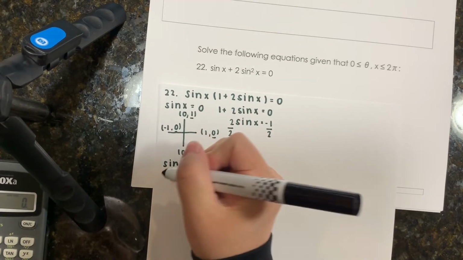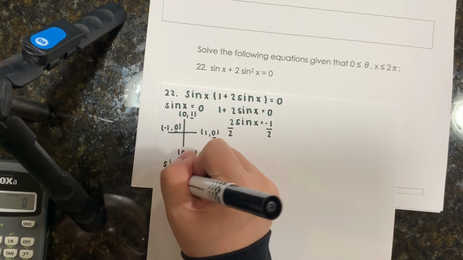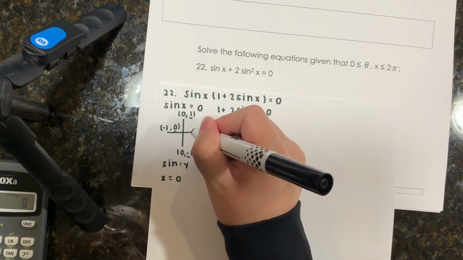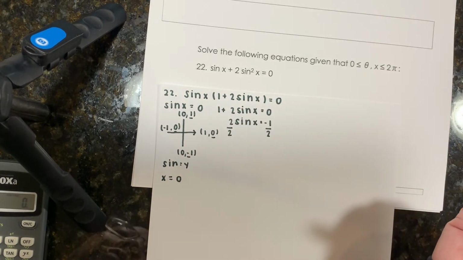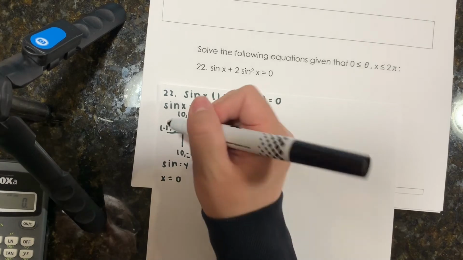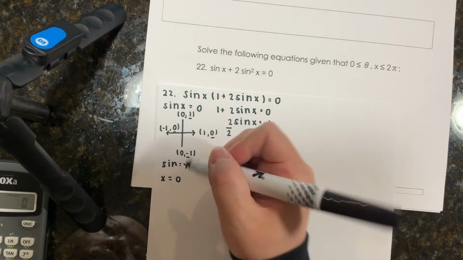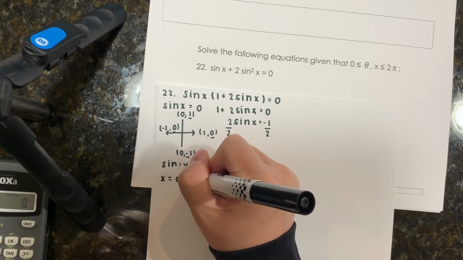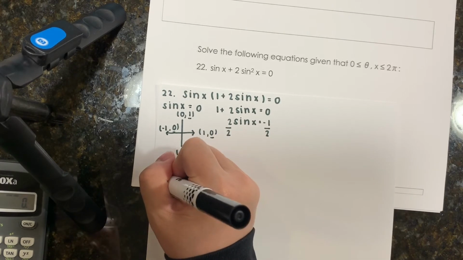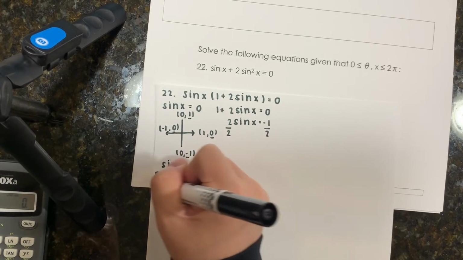So I know that my first answer is actually just going to be 0, because this is the first place where my y coordinate is equal to 0. The second place is at 180 degrees. And 180 degrees in radians is equivalent to pi radians. So these are your first 2 answers.